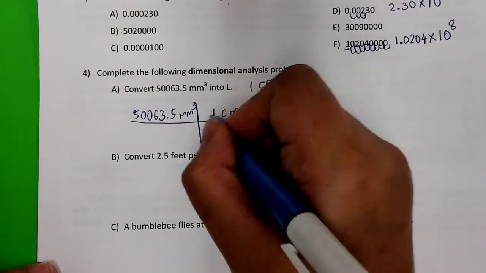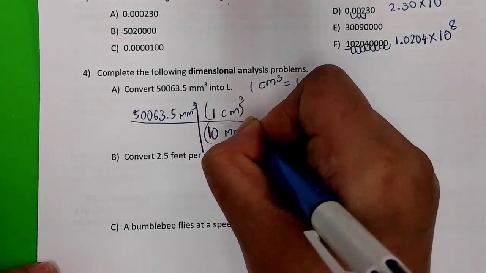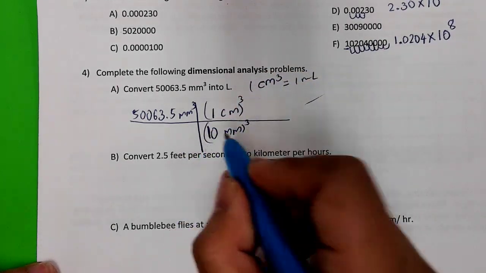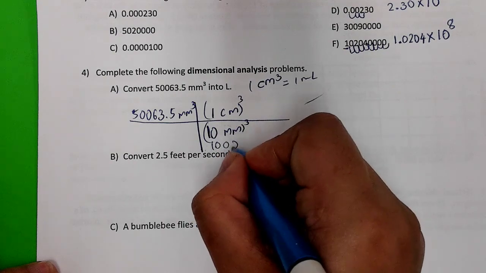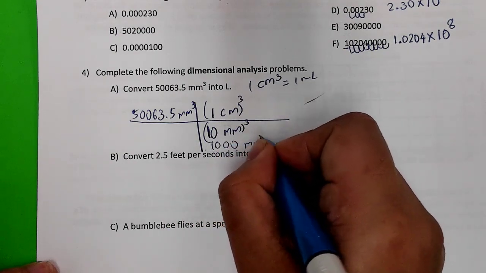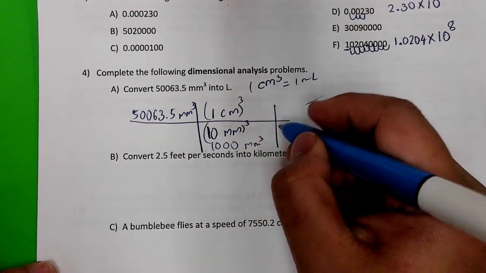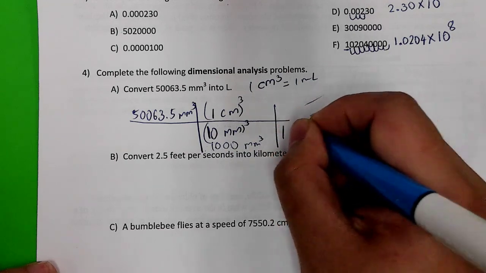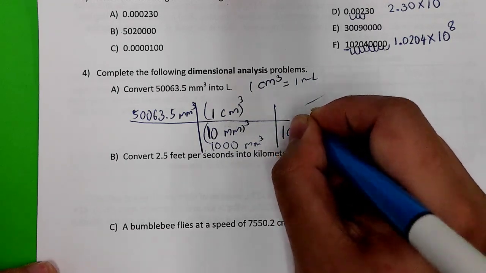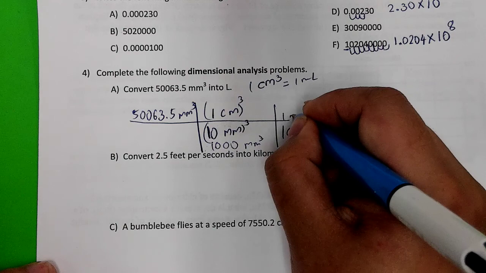Okay, but you want to cube it, you cube this whole thing. Now, that's not going to be 10. That is now becoming 1,000 millimeters cubed, which happens to be the same thing as the liter. 1 cm cubed is 1 milliliter.